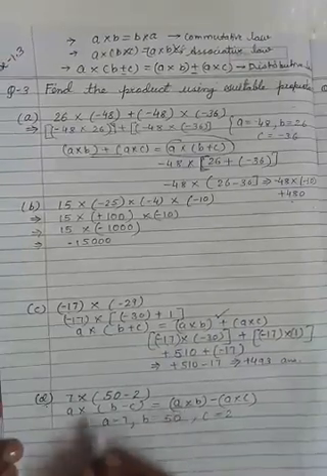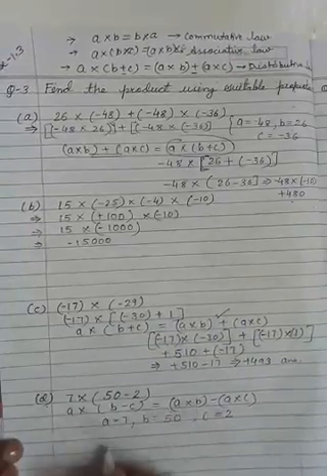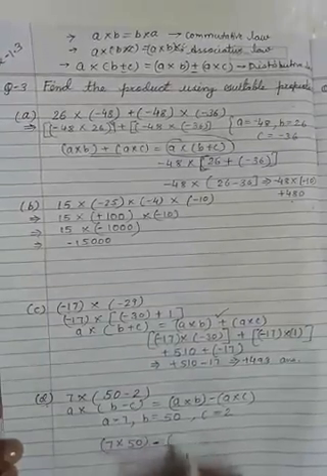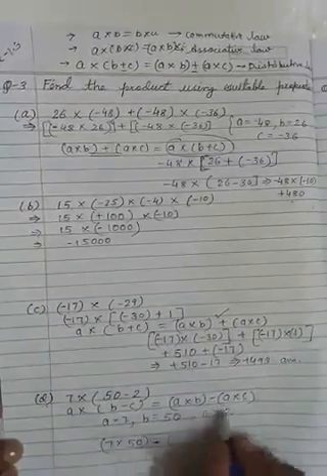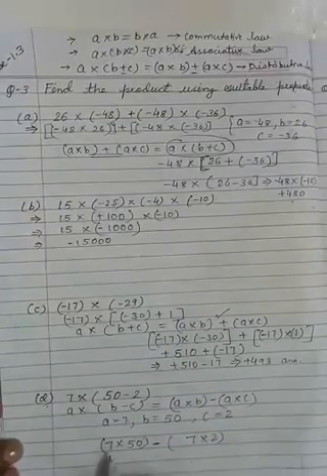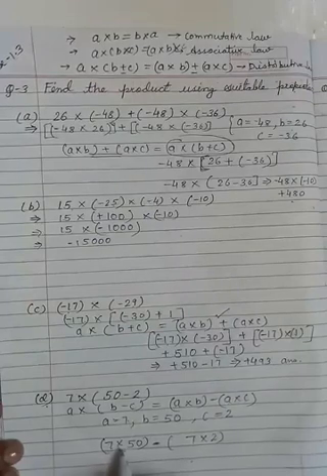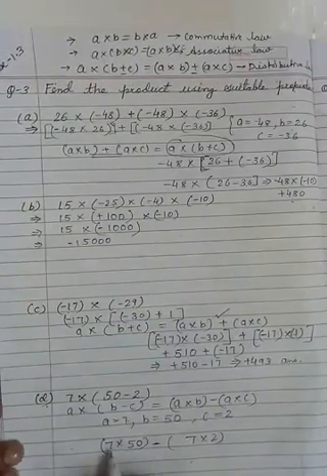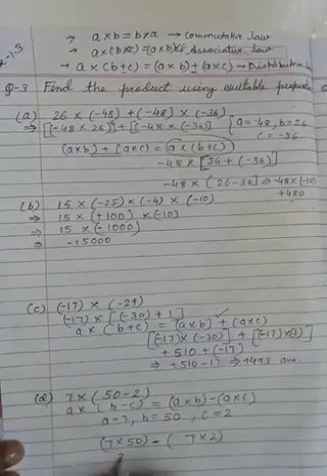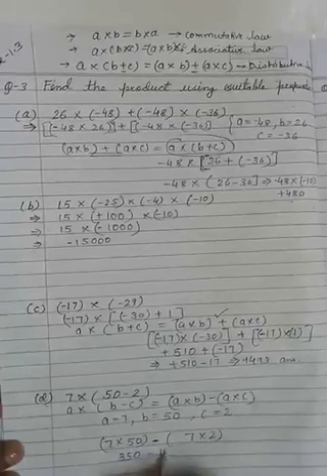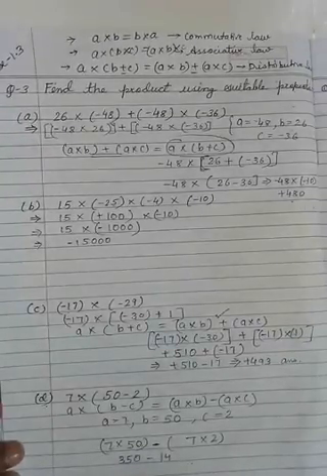A into B means 7 into 50 minus A into C means 7 into 2. Now 7 into 50 is what? We can directly multiply 7 into 5, so 7 5s are 35 and 0 we put at last, 7 2s are 14, and 350 minus 14 is what?